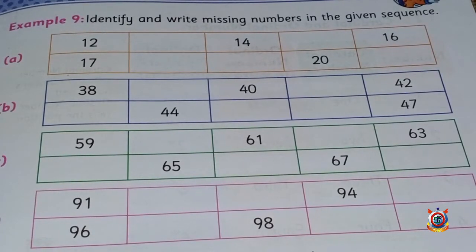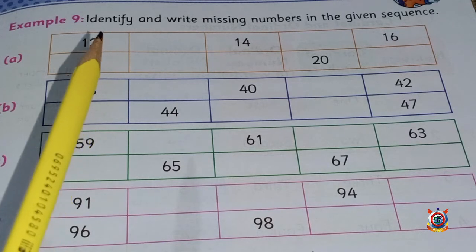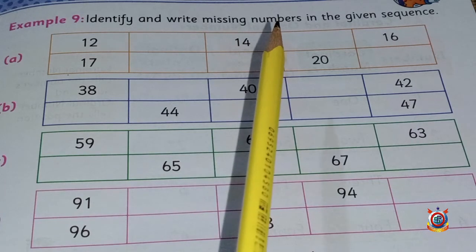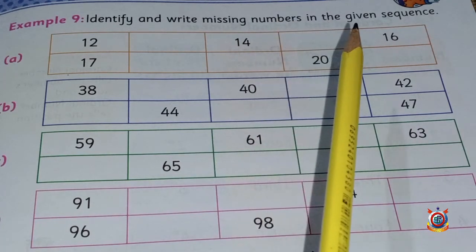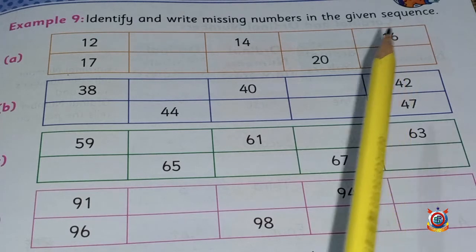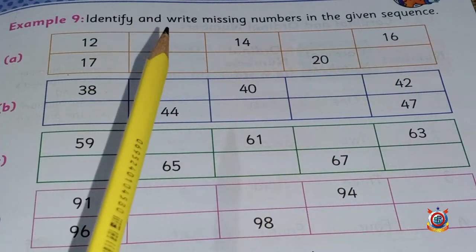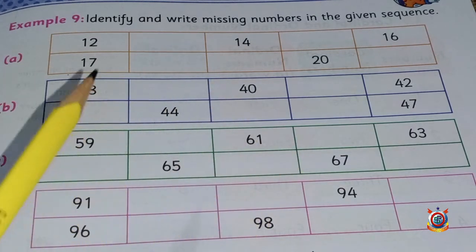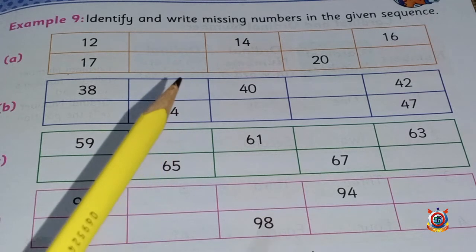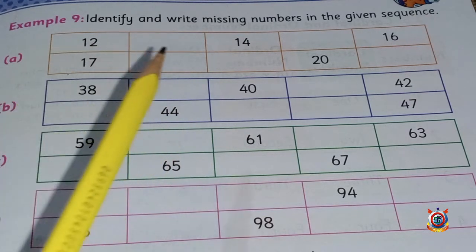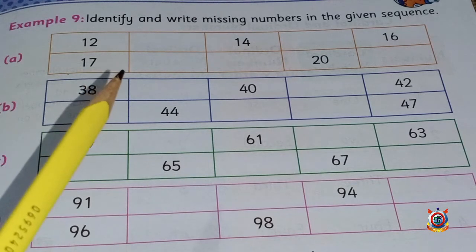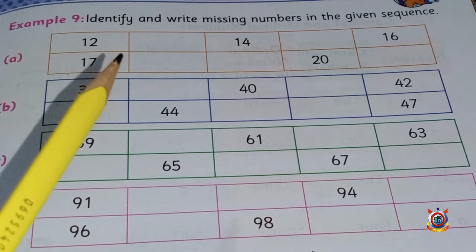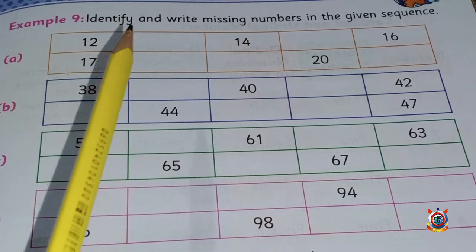Okay, students, today we will identify and write missing numbers in the given sequence. What we have to do, students? We have to identify which number is missing. We have to check in this sequence of counting which number is missing, and then we will write that number in the given box.